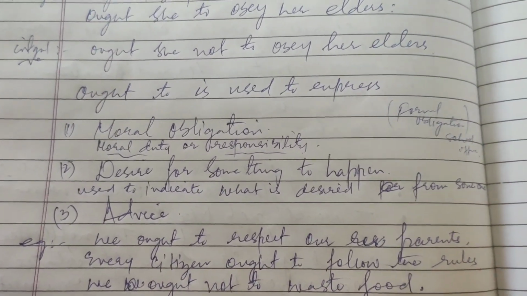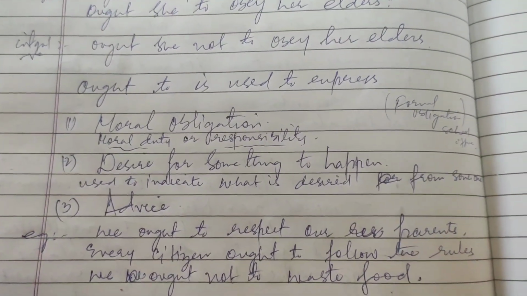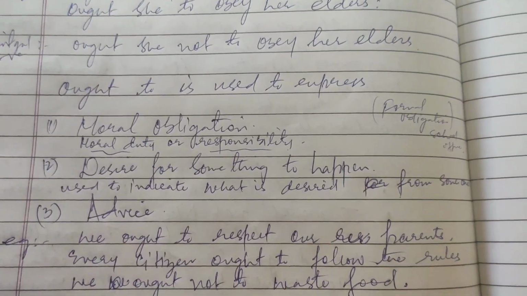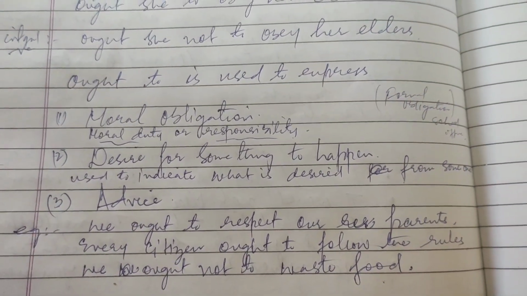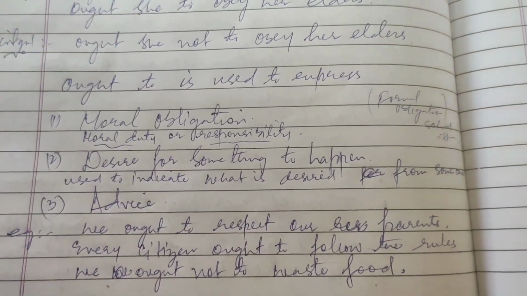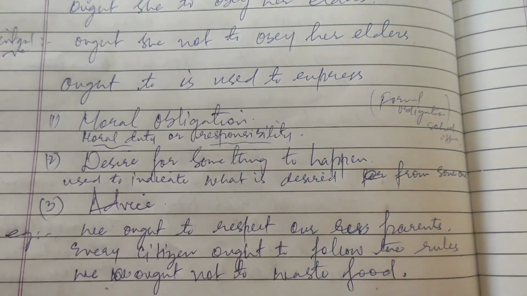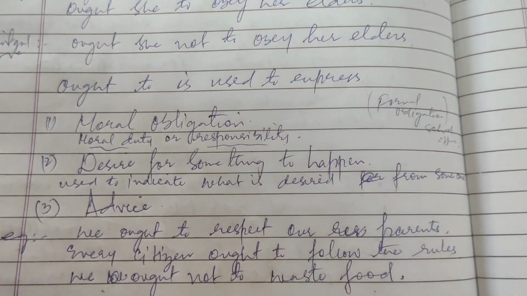Now the third use: ought to is used to express advice. While giving advice we can use ought to. Like, when we advise someone that you should exercise daily, we can say that you ought to exercise daily. So this is an advice.